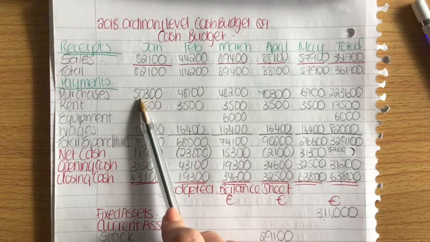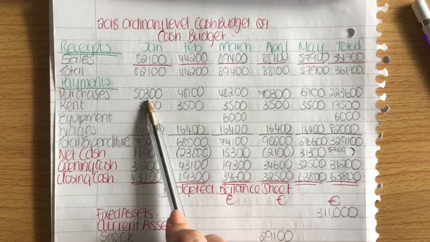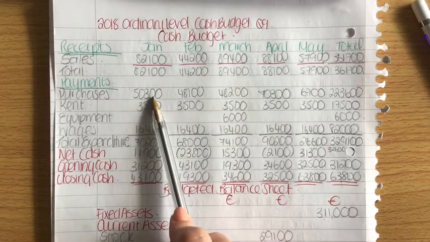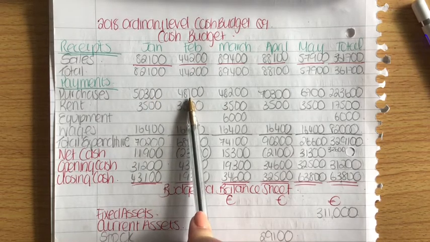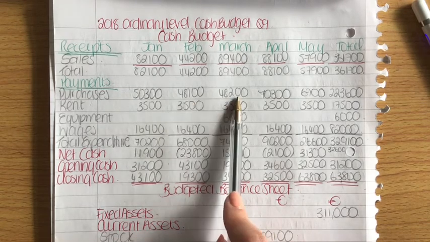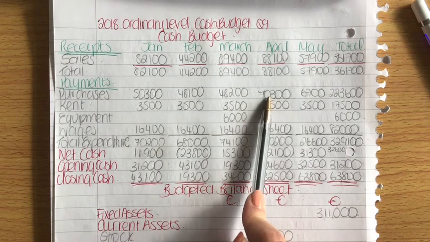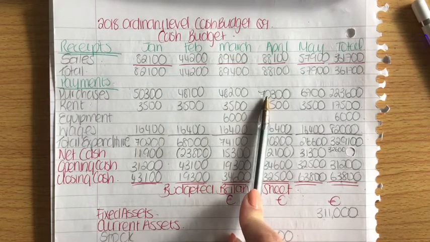50,300 was my opening creditors figure, so I'm putting that in there. Then January's purchases will be paid in February, so that's why the 48,100 is going in there. February's purchases will be paid for in March. March's purchases will be paid for in April. Now this is where we need to be careful, because in April we made some cash purchases.